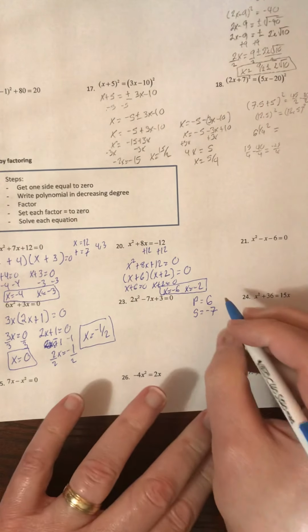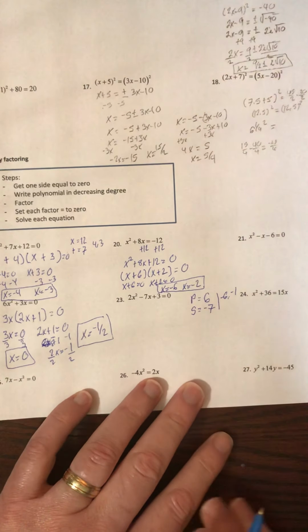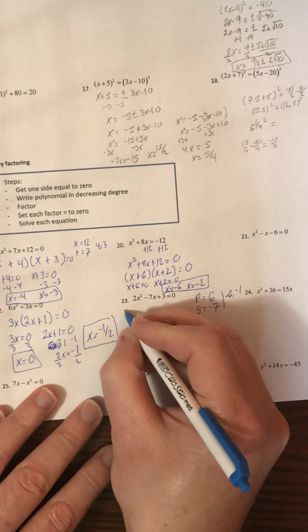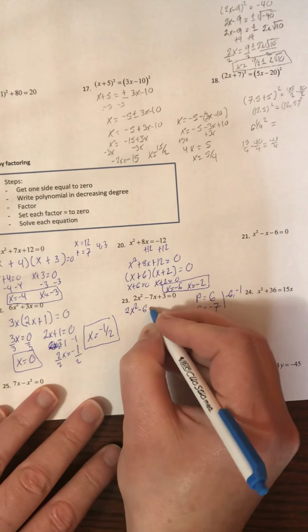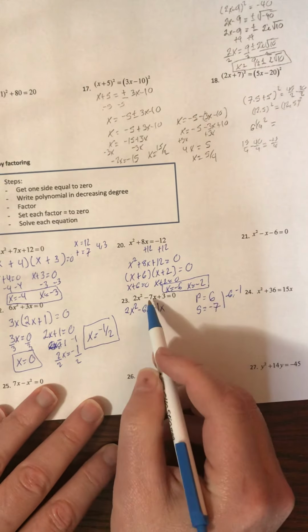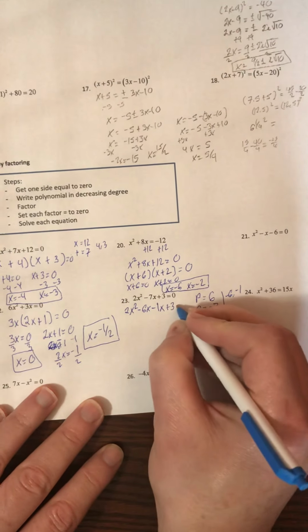So I think my two magic numbers are going to be negative 6 and negative 1. So what do I do with that? Well, I do 2x squared minus 6x minus 1x, because negative 6 and negative 1 add to negative 7, so I just rewrote those two, plus 3.